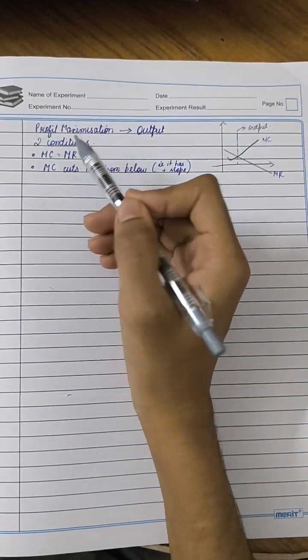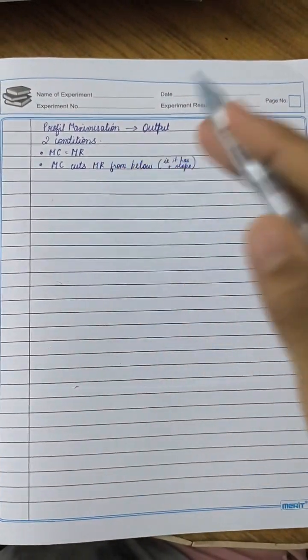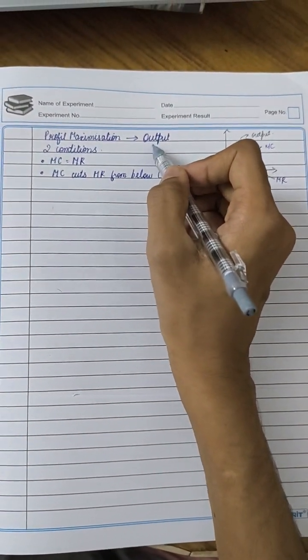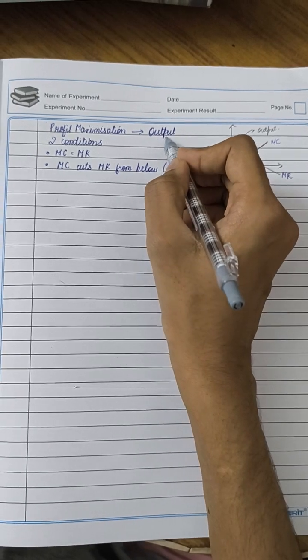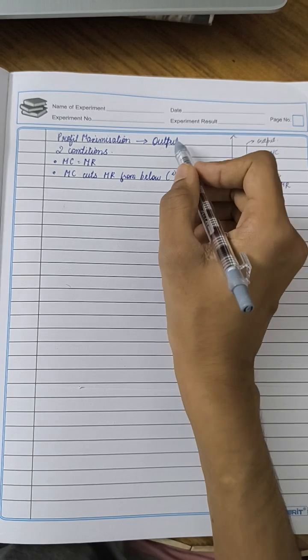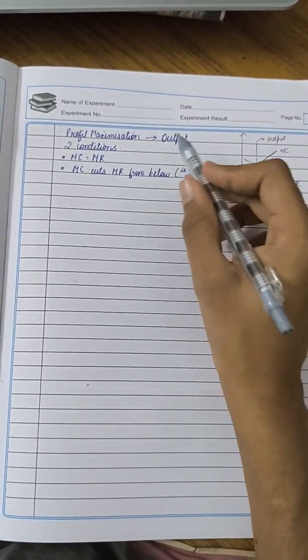Okay, so the first concept that we are studying is profit maximization. In this, we will get an output. We should get the same output since this will give us the maximum profit if profit occurs and minimum loss. So whatever we do, we have to operate in this output itself.